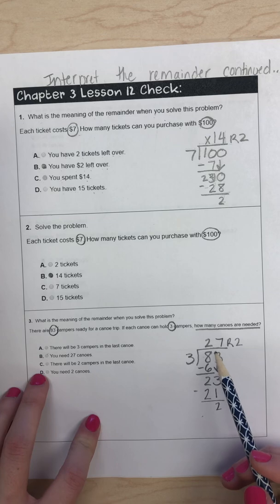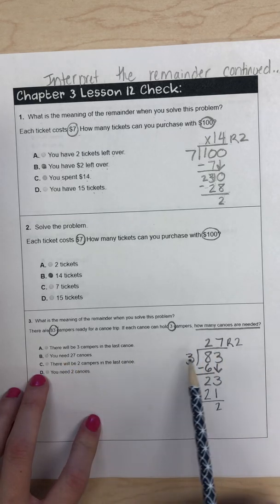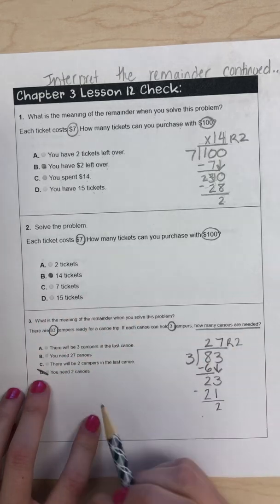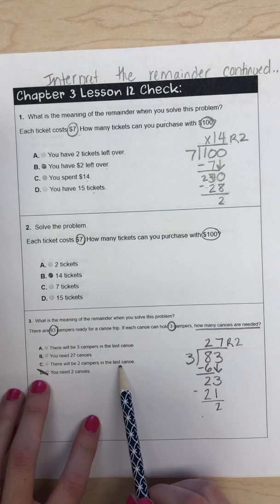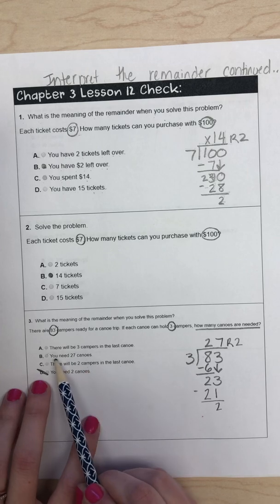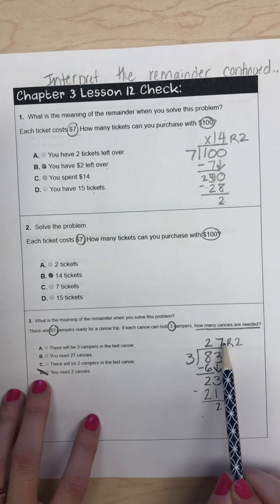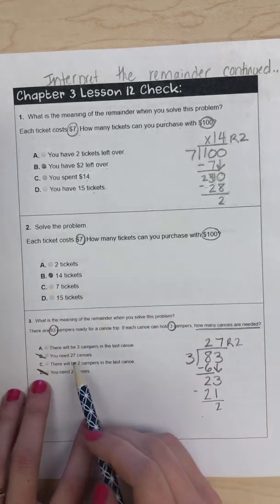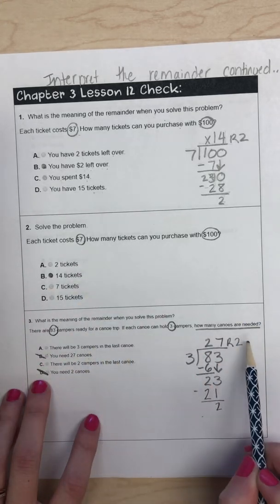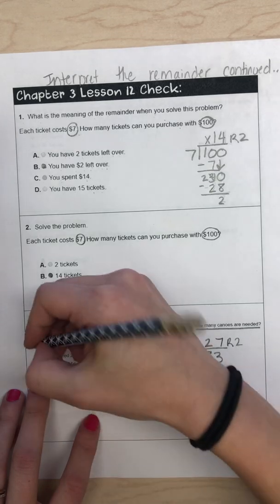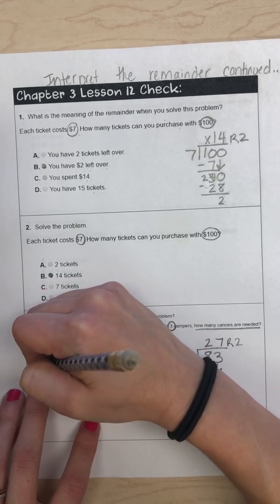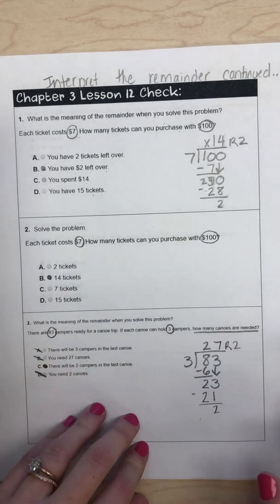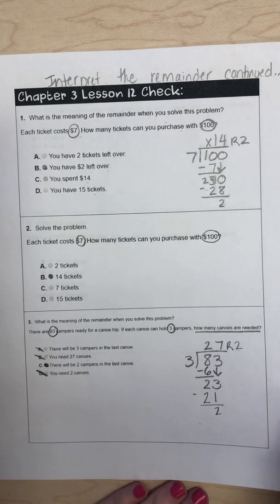So we know we don't need 2 canoes. We're going to need more than 2 canoes. There will be 2 campers in the last one. That could be a possible answer. You need 27 canoes. Well, we can't only have 27 because we still have 2 campers left over. So that can't be it. And there will be 3 campers in the last one. Well, we also know that the remainder is 2, so that can't be it either. So C is our answer. We just want to make sure that we check all possible answers before we select our correct answer. So your correct answer is C.